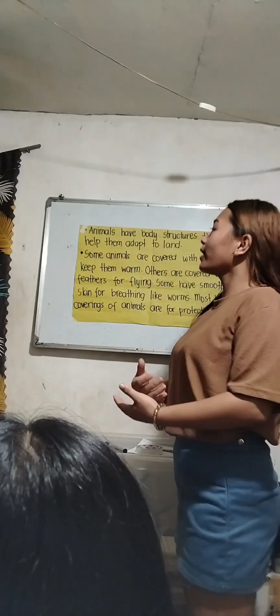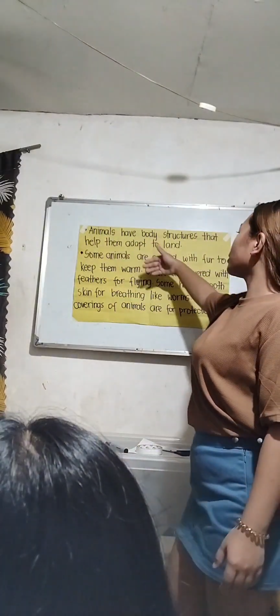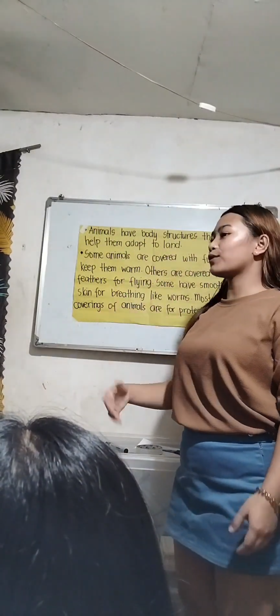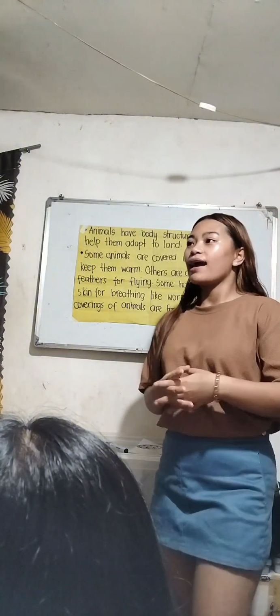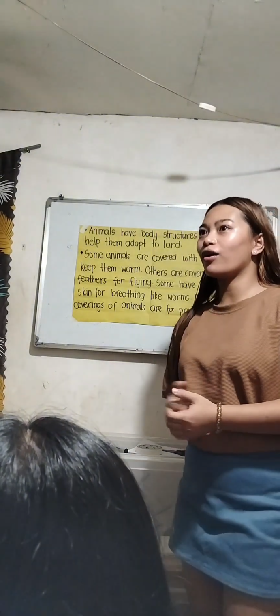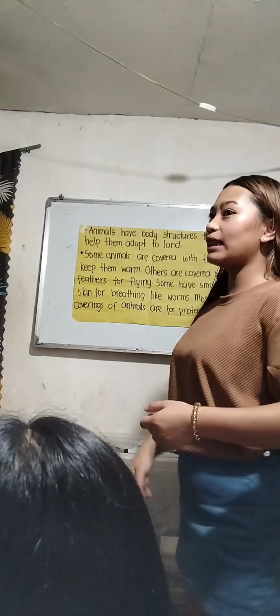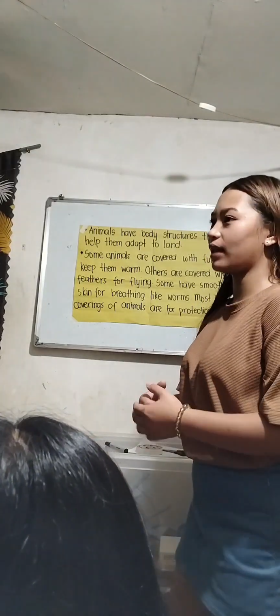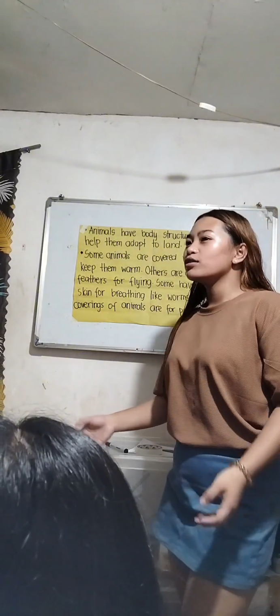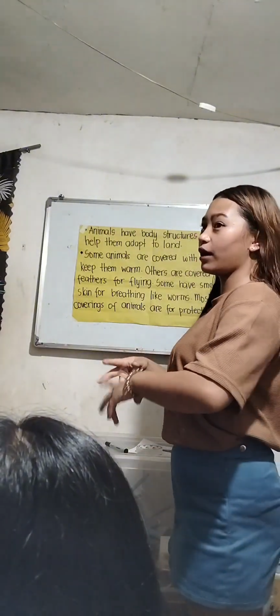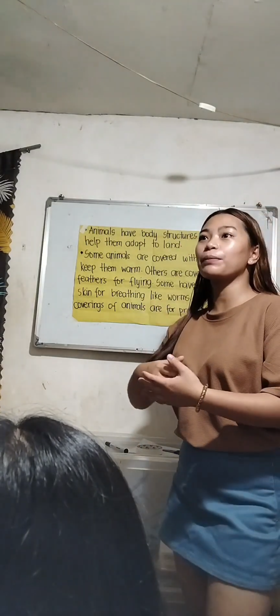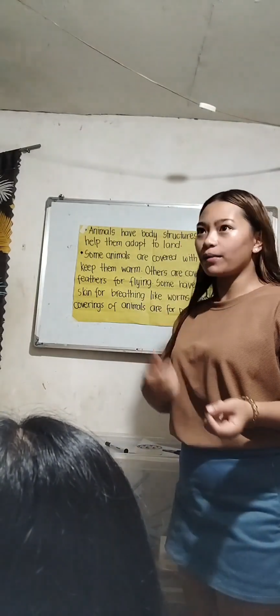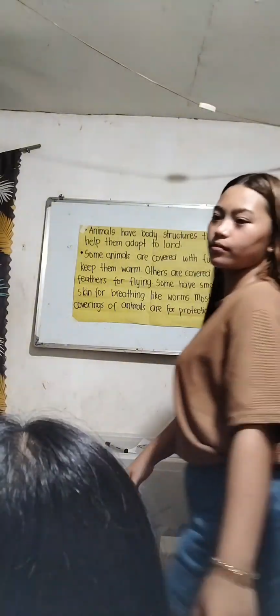Okay, class, let's start our discussion. Animals have body structures that help them adapt to land. We all know, guys, that animals have a lot of body structures that help them survive on land, right? So I will give an example. Just like the dog. We all know that a dog has fur. The purpose of the fur is to help keep their body warm.